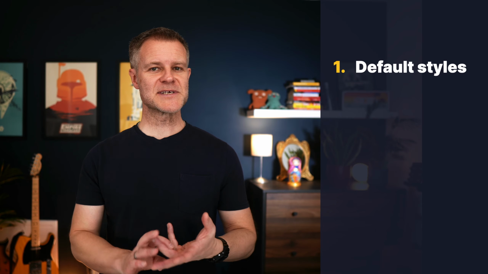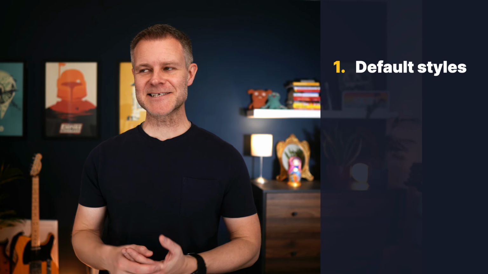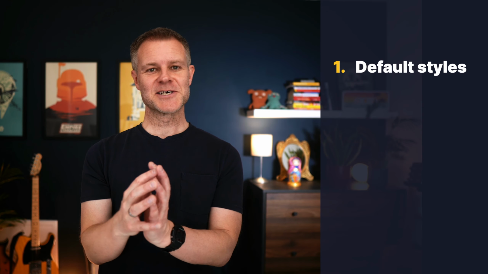So first up, at an overview level, it is important to understand that ACSS provides you with three pieces of functionality. The first is what we're covering in this lesson, default styling. Lots of elements will be styled by ACSS by default, with all of its automatic, proportional sizing and spacing, which all scales beautifully from large screens to small.